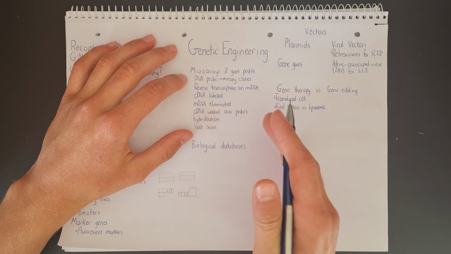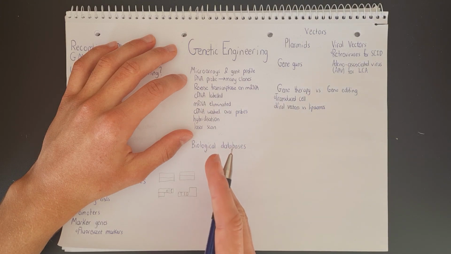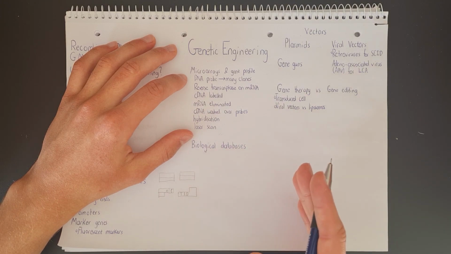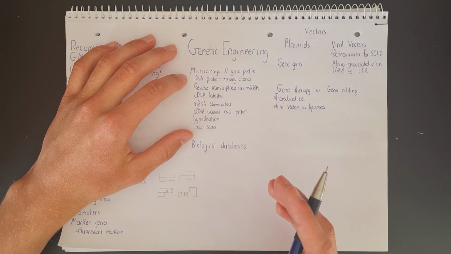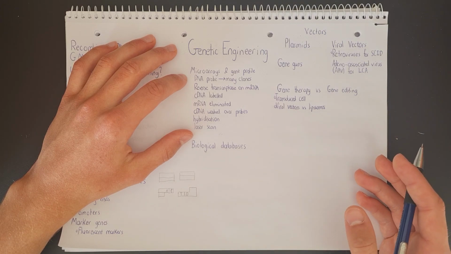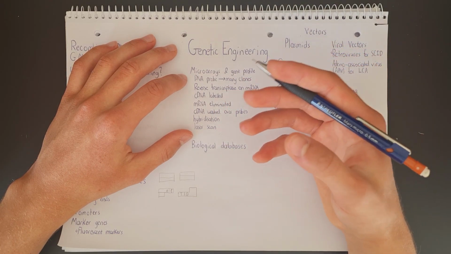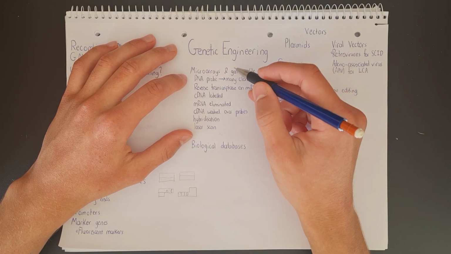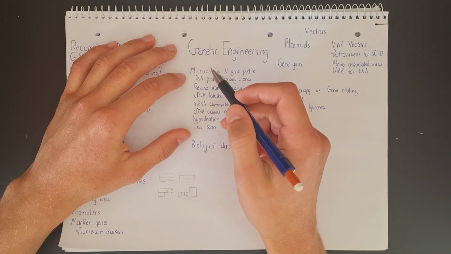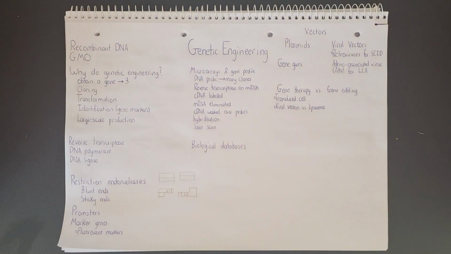Now, the gene profile is the pattern of genes that are being expressed at any one point in time within an organism. Gene expression profiling is where we look to see the gene profile of an organism using, for example, microarrays.